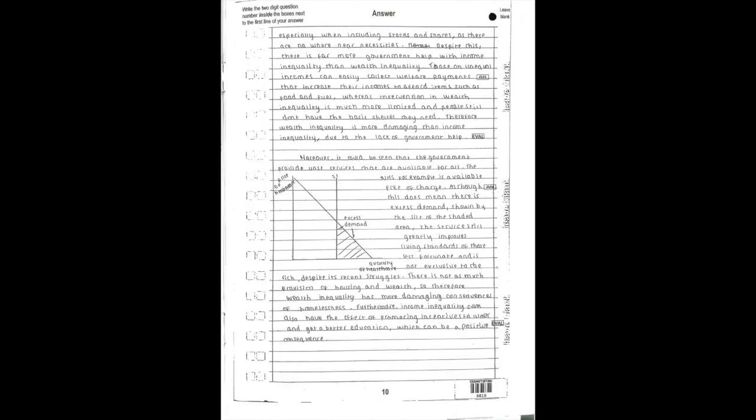Rinse, repeat. Analysis, analysis, evaluation, evaluation, knowledge, analysis. Lovely. All the skills administered. Let's move on to the next page. Rinse, repeat. Analysis, evaluation, analysis, evaluation. Lovely.